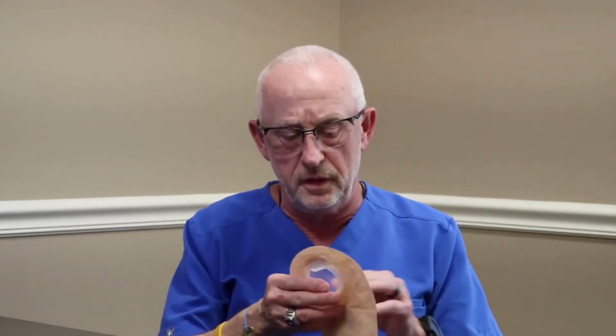The biggest challenge of having an ostomy is that you're pooping from a different place. Ostomies are normally put in the left lower quadrant if you have a colostomy, and sorry if you can't see what I'm pointing to, I realize I'm behind my desk, or in the right lower quadrant if you have an ileostomy. And so the challenges are a result of you're going to the bathroom from a different location, and the stool and waste is going to come out and empty into a bag like this.